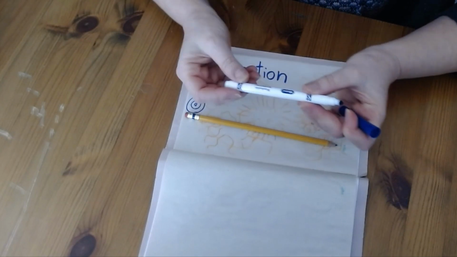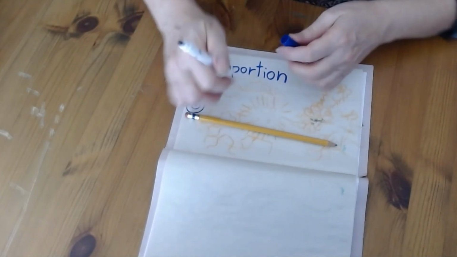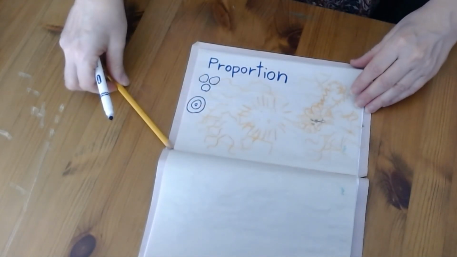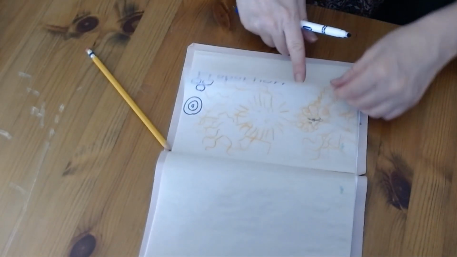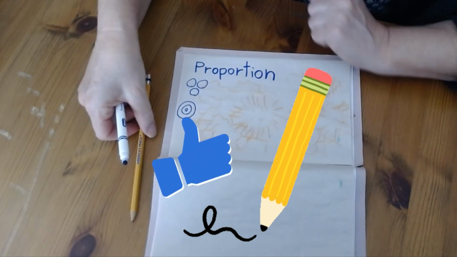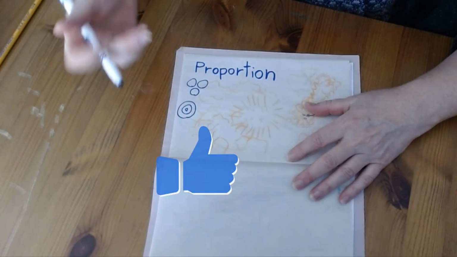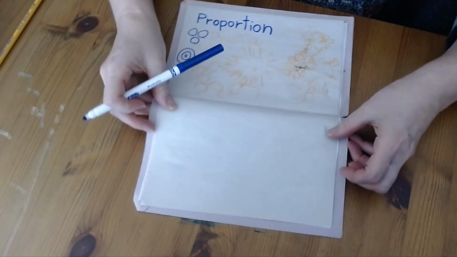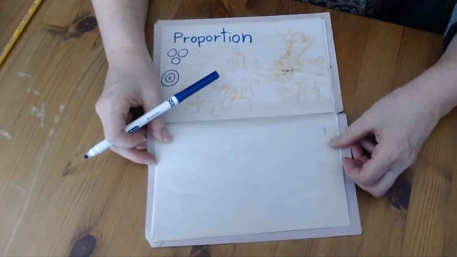Now, I'm working in marker. Do not work in marker because it bleeds through and makes the back of whatever page you're working on kind of spotty. You work in pencil. I'm working in marker so you can see what I'm doing. We're gonna talk about the proportion of facial features.